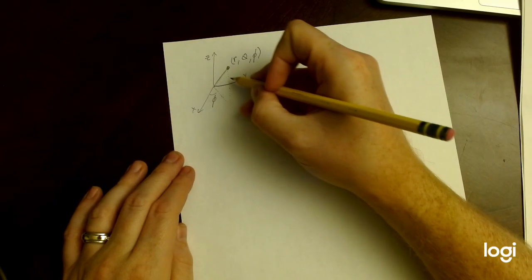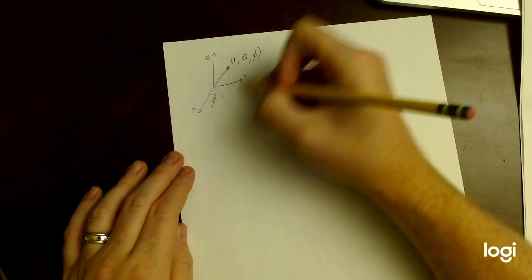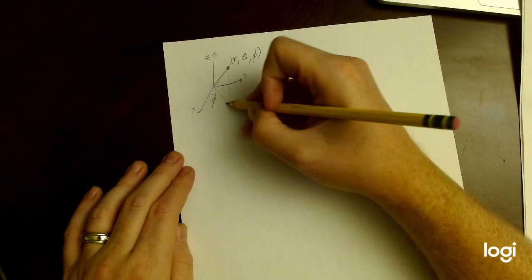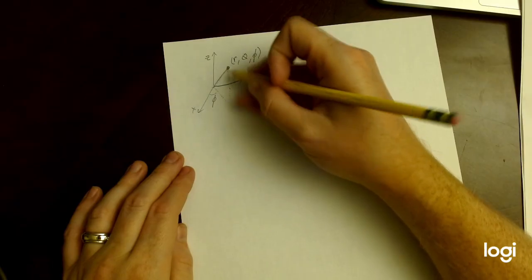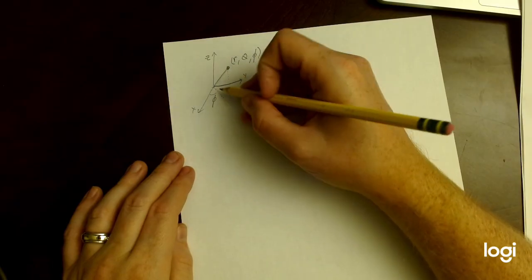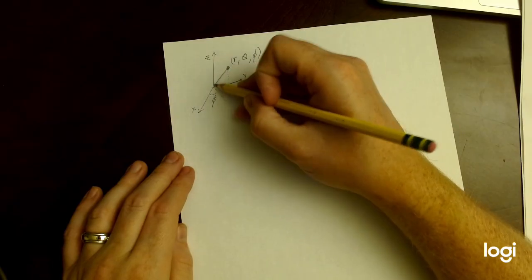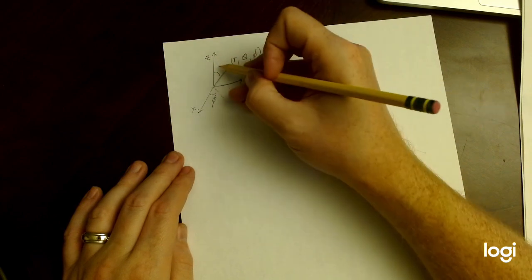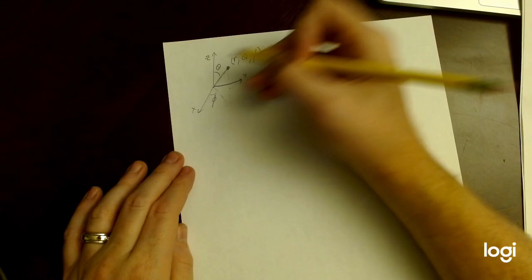And then instead of defining us in terms of a distance in the xy plane, that rho, and a z-coordinate, we instead specify the rest of these units as this r, distance from the origin, and a polar angle, theta.